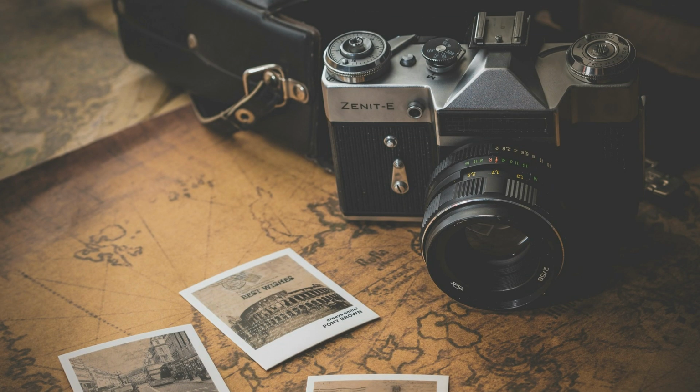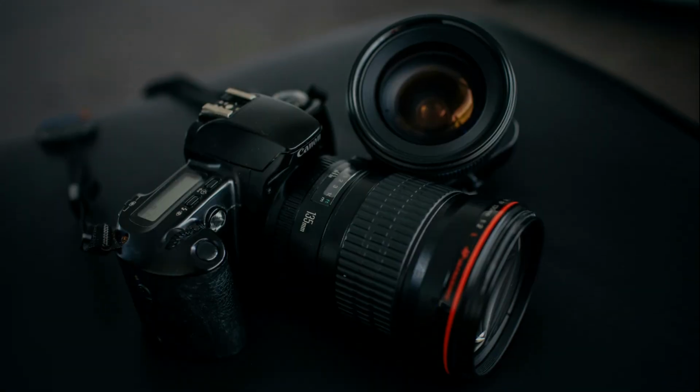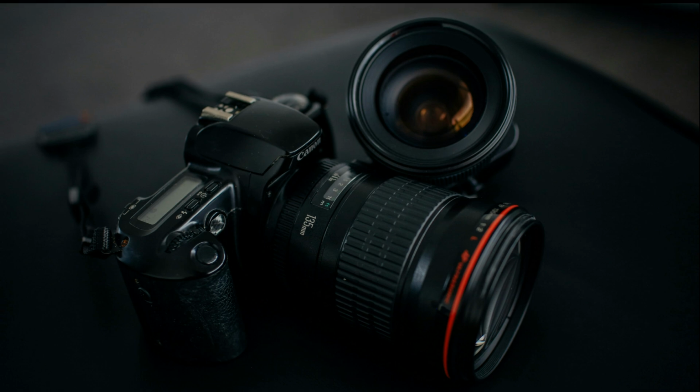Understand your photography style. Begin by identifying your primary photography style. Whether you're into portraits, landscapes, macro photography, or action shots, each genre often requires a specific type of lens for optimal results. Consider focal length.